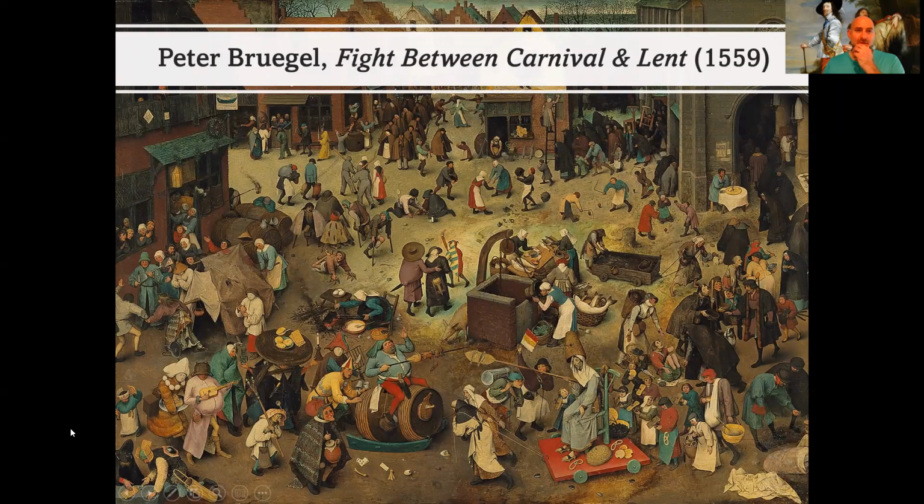Now, when I talk about him in religious terms, one of the things I need to mention about Erasmus: I've talked about the bookishness of medieval culture, and the bookishness of the humanists. Well, I brought this picture to show you. This is actually the background for the slide of my first lecture. This is a picture from 1559 by the Flemish painter Peter Bruegel, The Fight between Carnival and Lent.